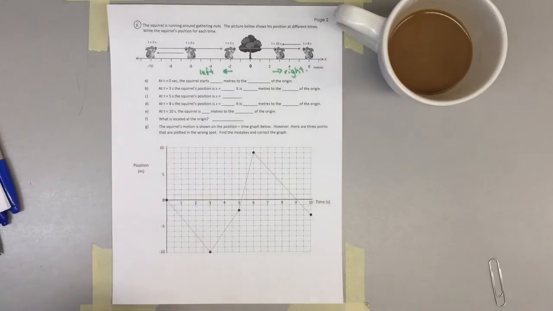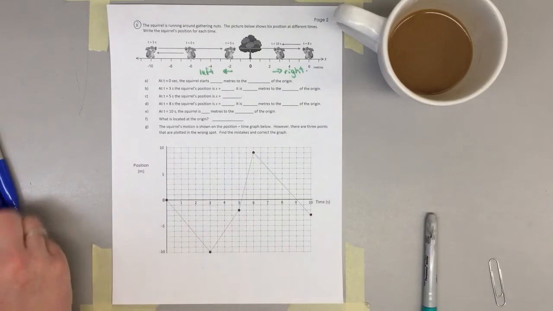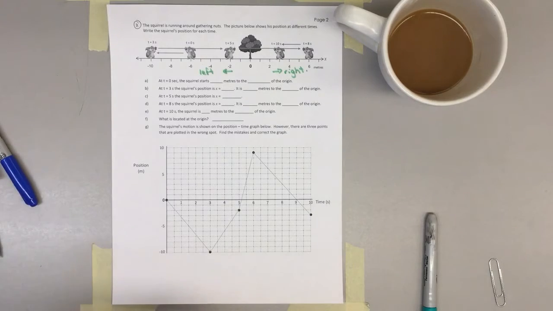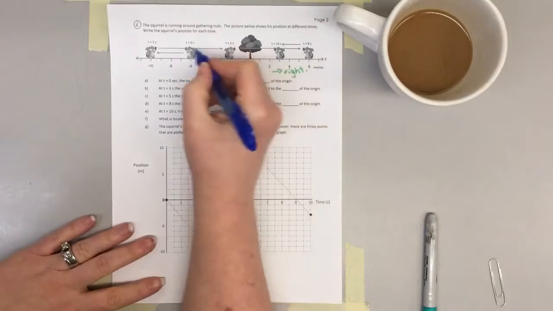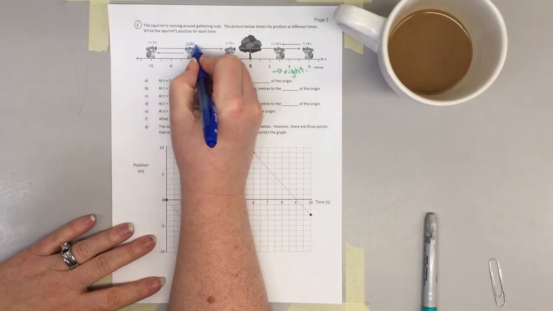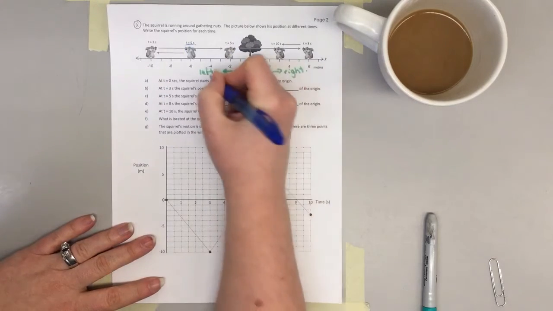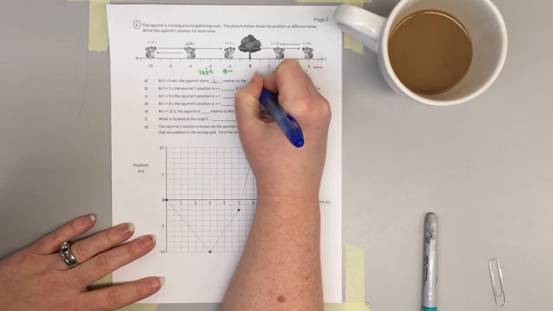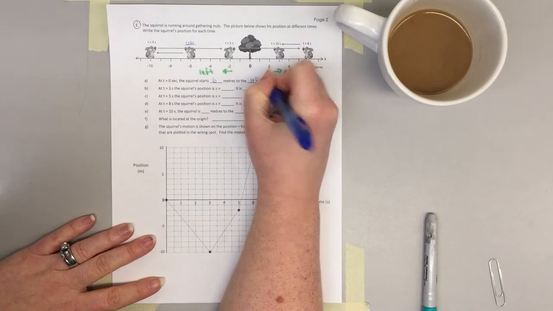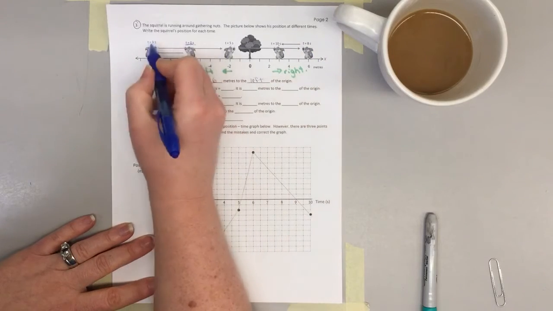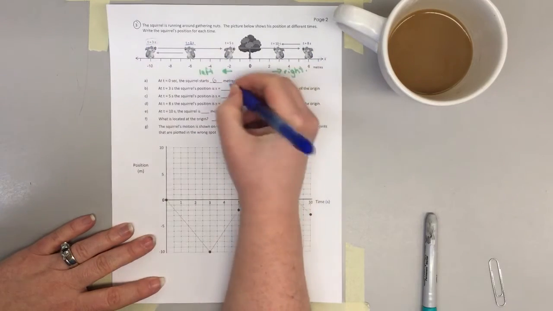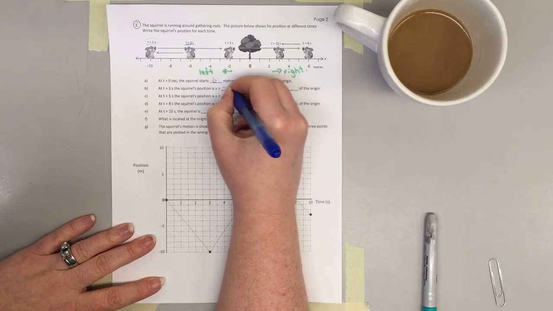Okay. So now I'm just going to look at the values that are given in the question to figure out what my answers are going to be. So at 0 seconds, right here, this is where I'm starting. The squirrel starts 6 meters to the left of the tree. At 3 seconds, so I need to go find 3 seconds here. 3 seconds is this one. My squirrel's position is -10.